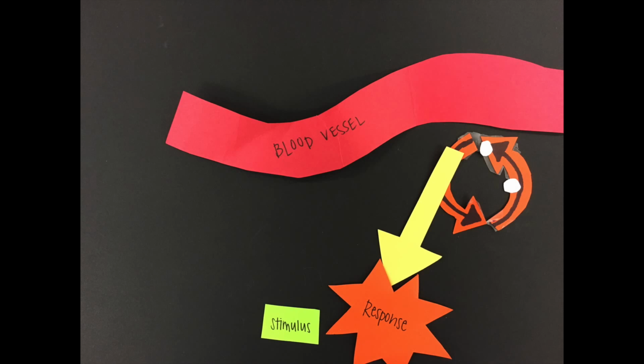This multi-step, multi-hormone pathway is known as a hormone cascade pathway, as the hypothalamus acts on the anterior pituitary that acts on thyroid cells that then act on other body cells.